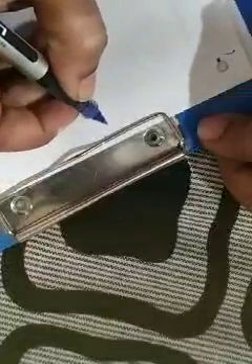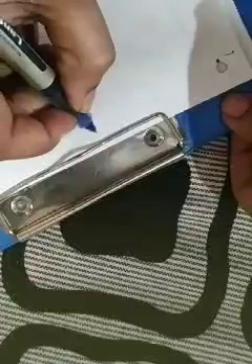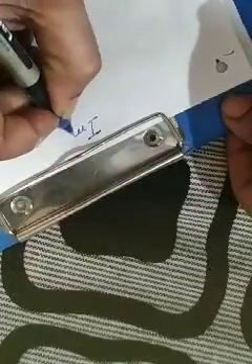Good morning, students. Last class we studied the problems on the chain rule. Today we are going to start implicit functions.